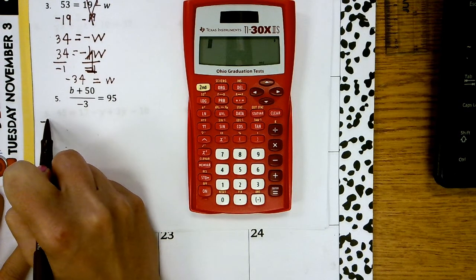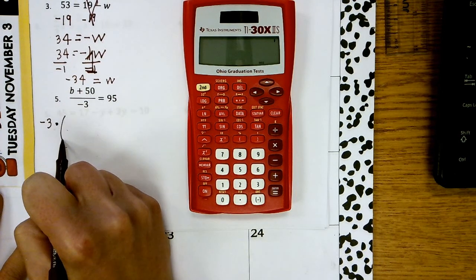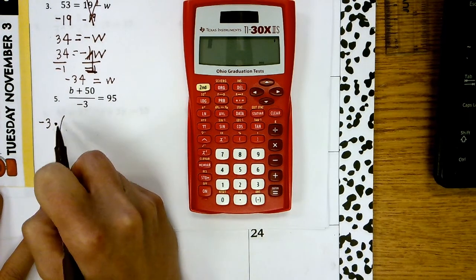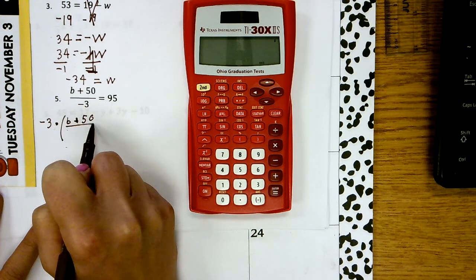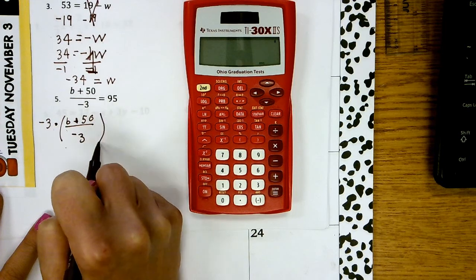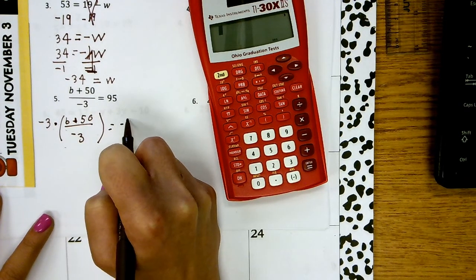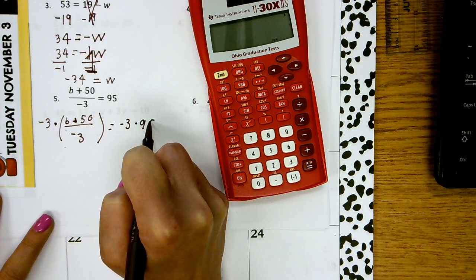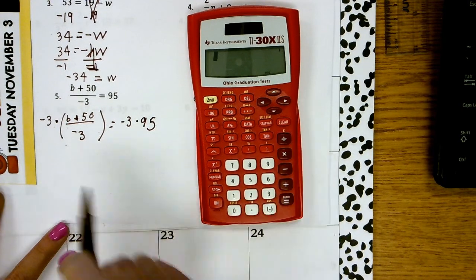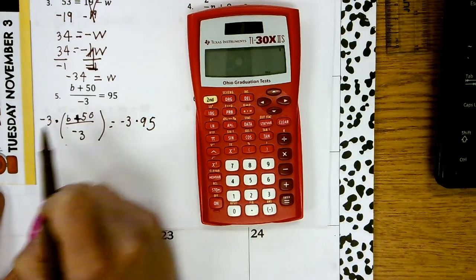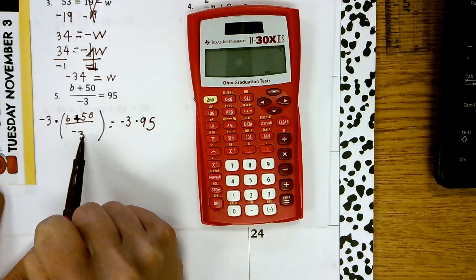So we're going to get negative 3 times, I'm going to put this in parentheses, my original quantity, b plus 50 over negative 3, equals negative 3 times 95. Okay, now you want to be careful. I have a negative 3 on the top and a negative 3 on the bottom.